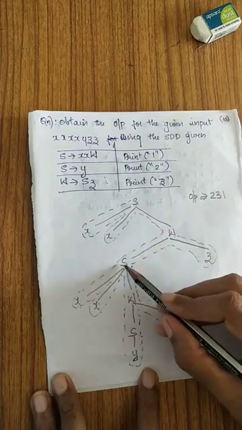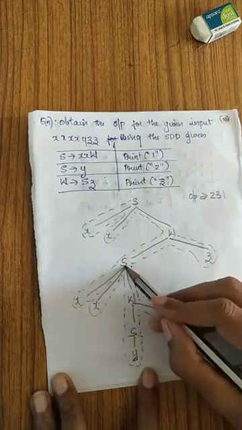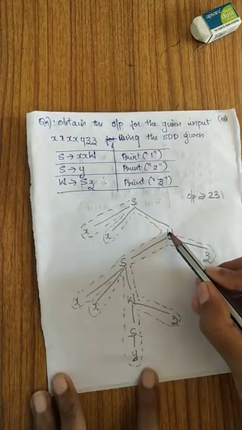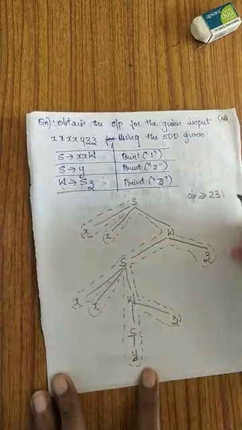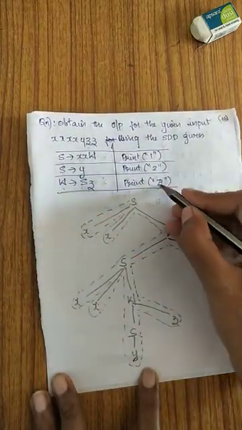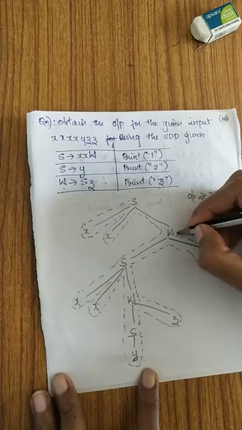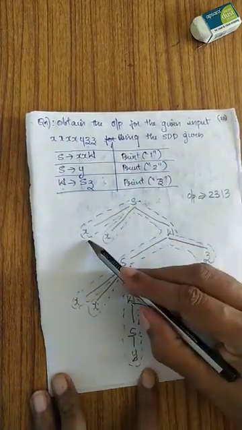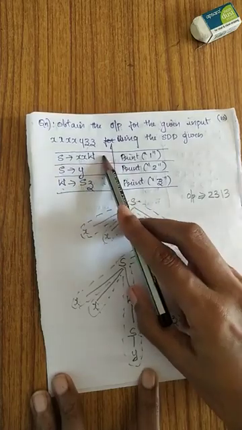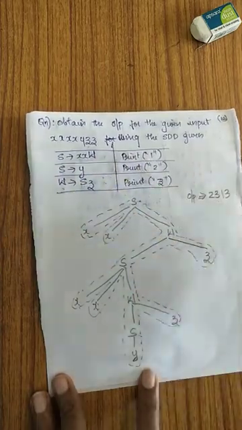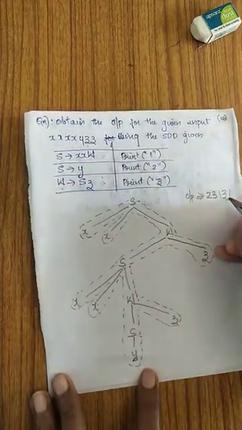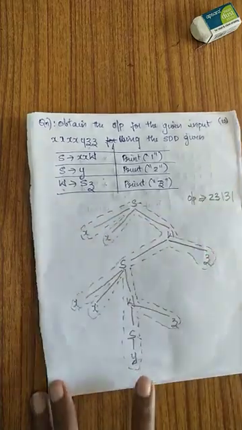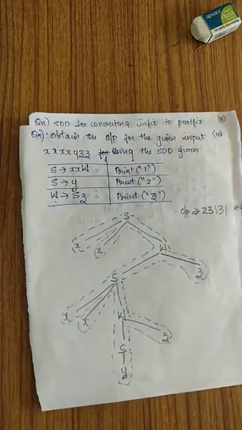So W derives S Z, which means that S Z is reduced to W. S Z is reduced to W, so we have to print 3. So this is 3 here, not Z. So again the process completes and comes here. So S derives X X W, which is the first production, and the semantic action attached with this is 1. So we have to print 1. So this is the output for the given input.